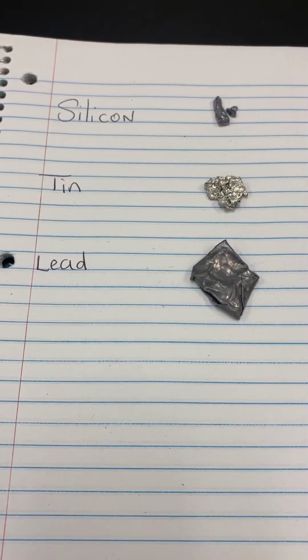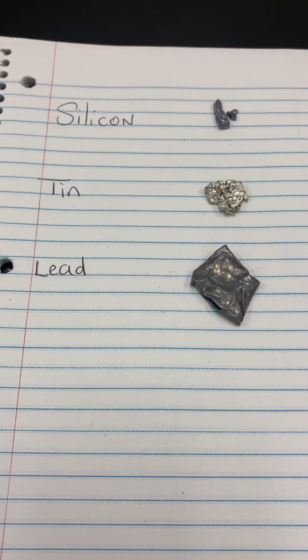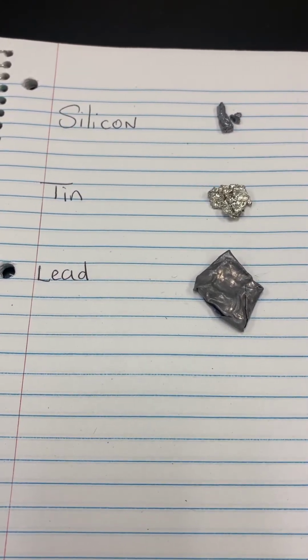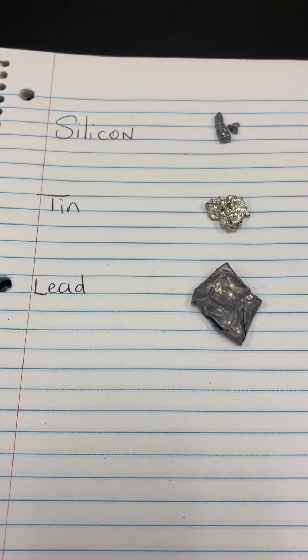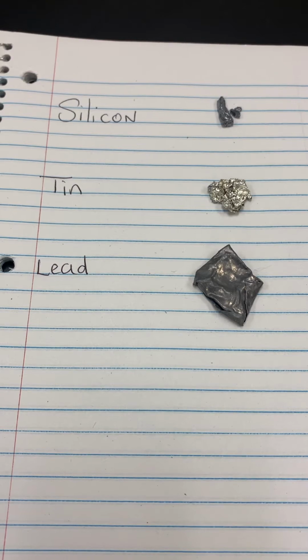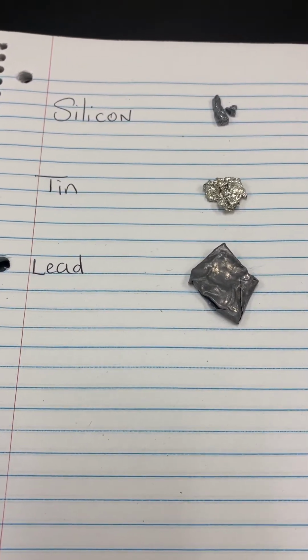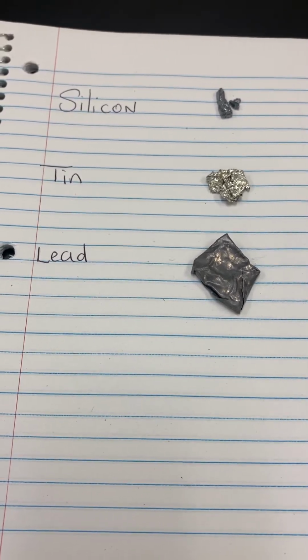Remember that with water displacement, you fill the graduated cylinder approximately halfway and you read the initial volume. You then add the irregularly shaped object to the graduated cylinder and the water level will rise. You read the final volume. In order to get the volume of the item, you take the final volume and subtract the initial volume.